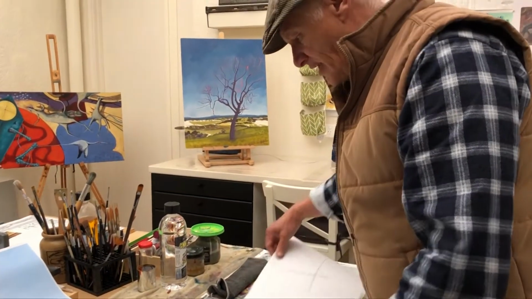Okay, so line can be used in a lot of other different ways. For example, if you're drawing a tree, you can draw that tree flat, or you can infer form in that shape, and line can be done for this.